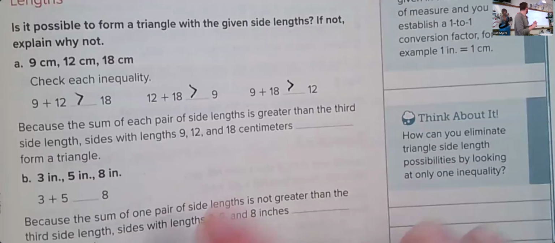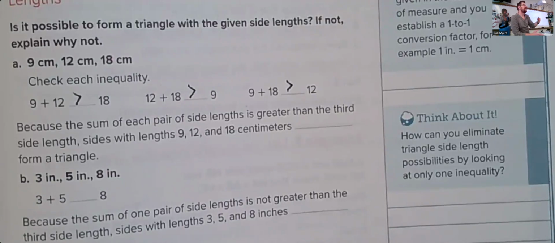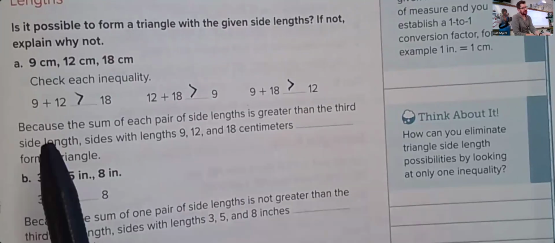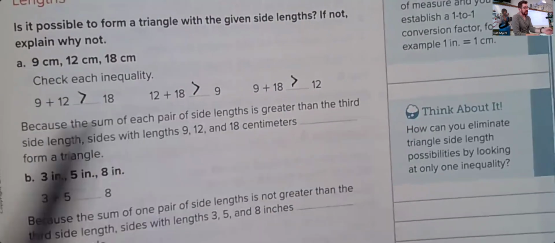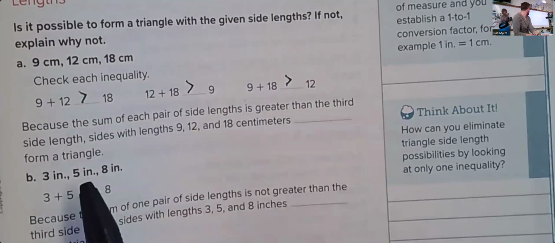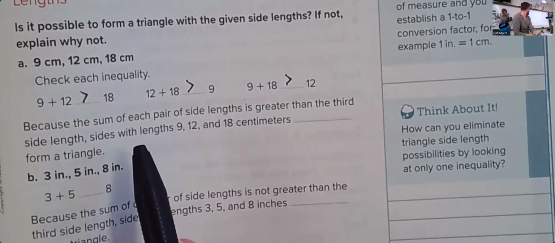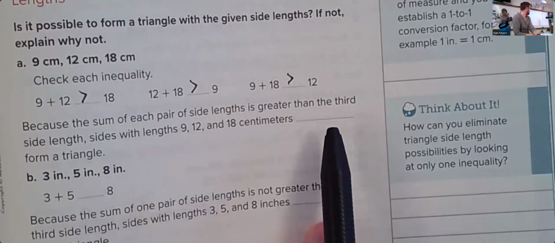So basically, we've added together all the ways you can add two of those three numbers together, and every single time, the two numbers added together equal more than the one number that was by itself. And so because the sum of each pair of side lengths is greater than the third side length, sides with lengths of 9, 12, and 18 centimeters do form a triangle.